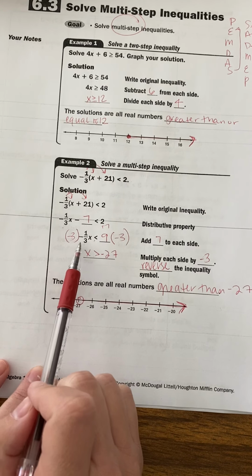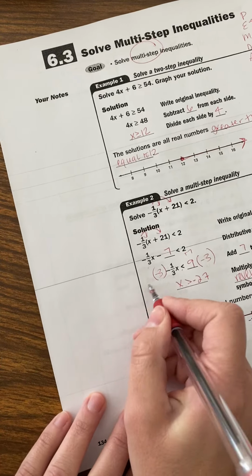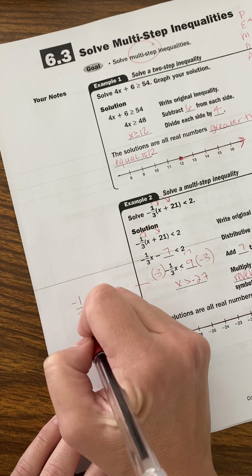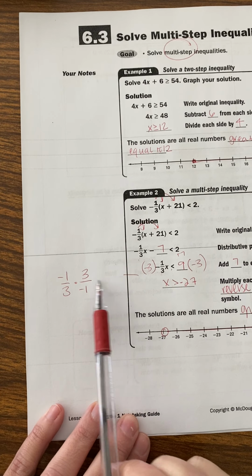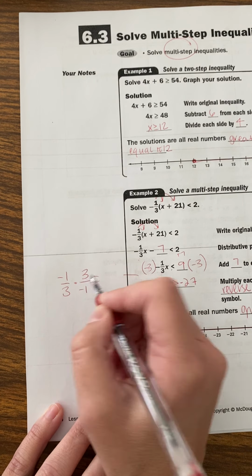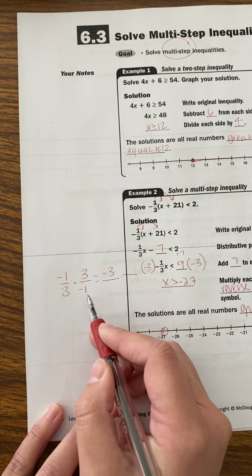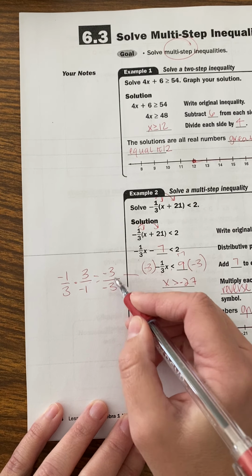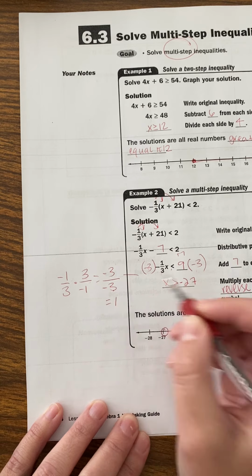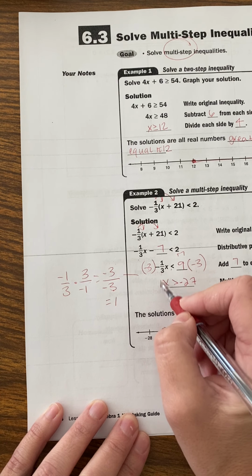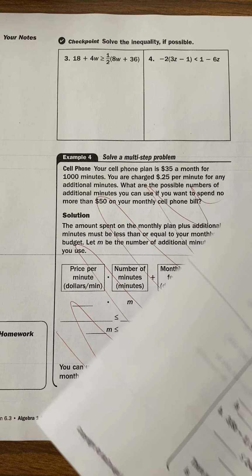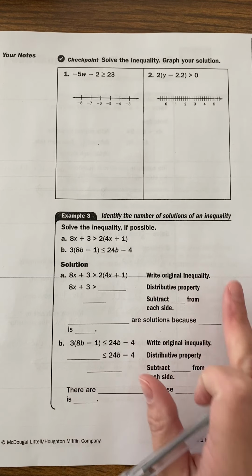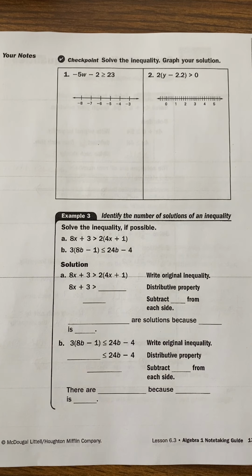Again, why I'm multiplying by negative 3, I want to show you. If I have negative 1/3 and I multiply it by its reciprocal, 1 times negative 3 is negative 3, and 3 times negative 1 is negative 3. Negative 3 divided by negative 3 gives me 1, which is how we're able to isolate this to 1x. All right, so go ahead and do the quick check 2 problems, and then we will move on from there. So pause the video, work on it, and then unpause it and come back to this video.